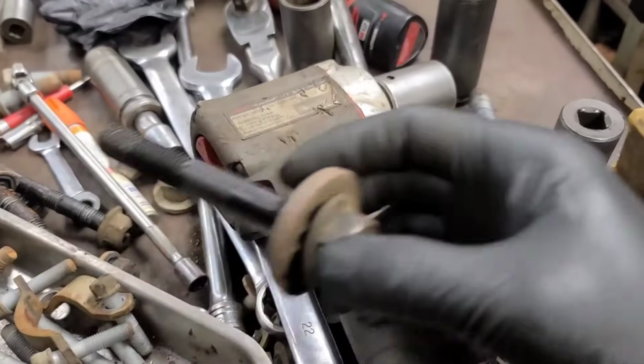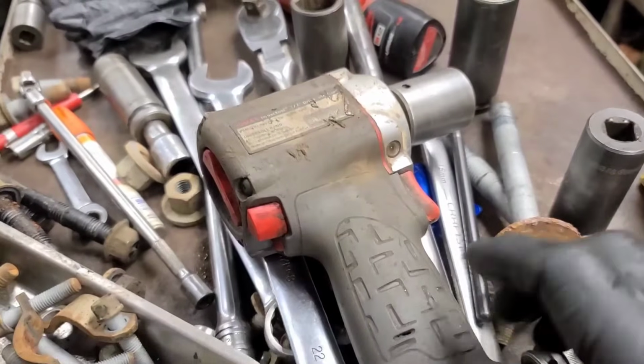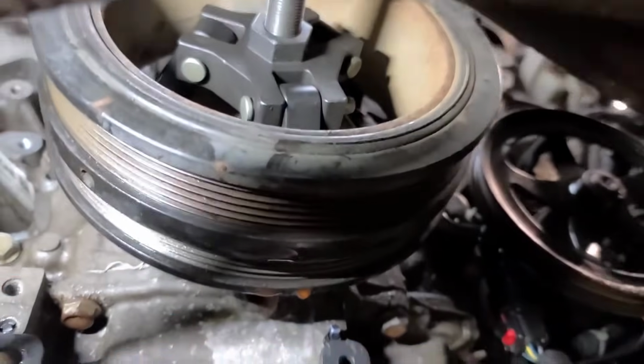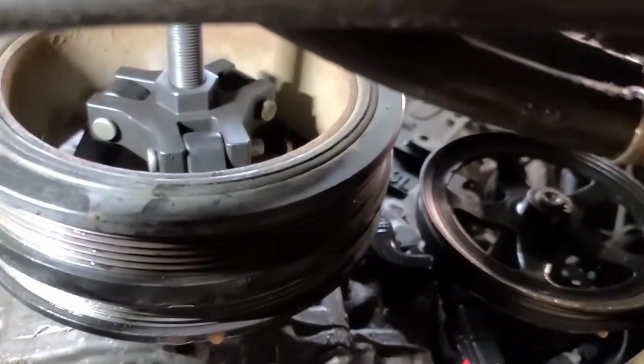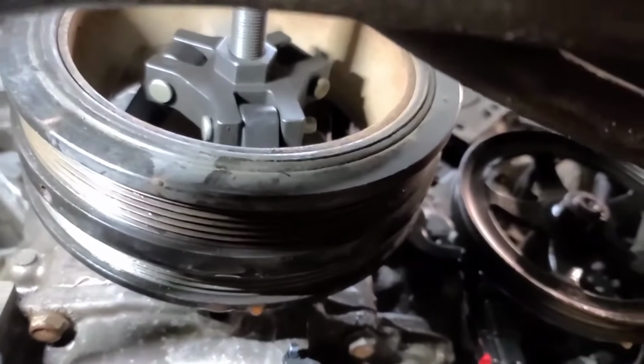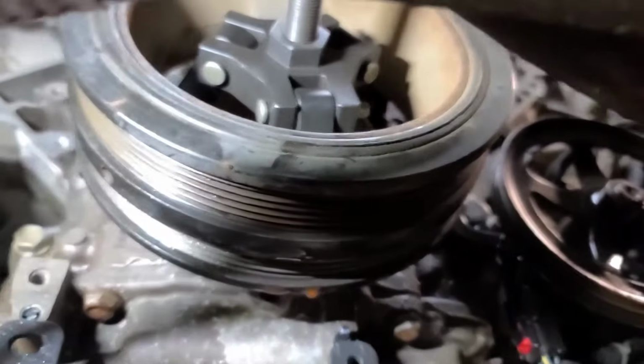So I was able to remove the balancer bolt with this stubby 1/2-inch impact gun, and now I got the harmonic balancer puller in there. I'll put the part number in the description if you're interested. It's a 3-jaw puller, fits many things. Seems to be working okay.